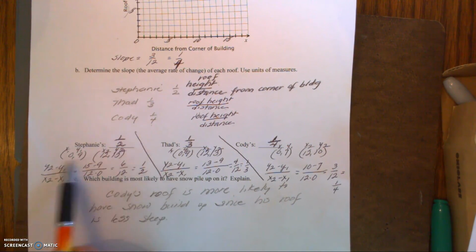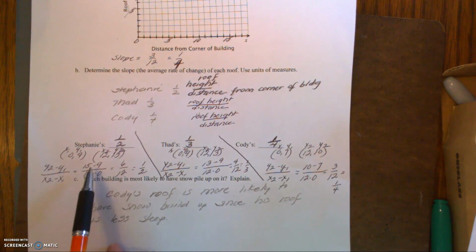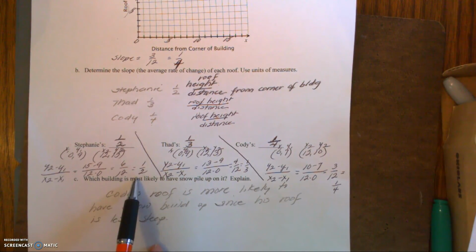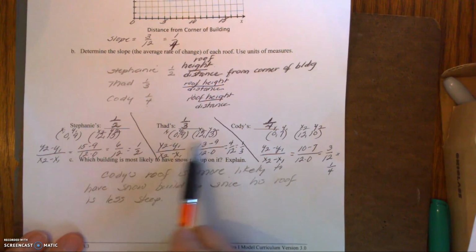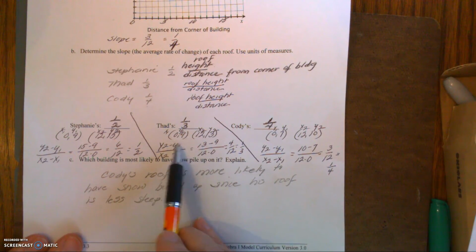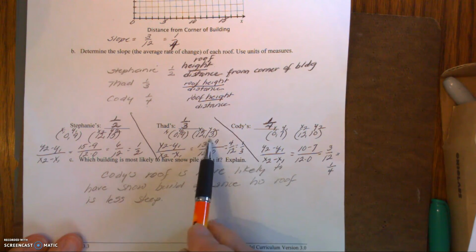I did the math, which you didn't have to do, but I labeled them X1, Y1, X2, Y2, plugged it into the formula, 15 minus 9 over 12 minus 0 equals 6 over 12 equals 1/2. Then I took the coordinates here for Thad, and I put X1, Y1, X2, Y2.